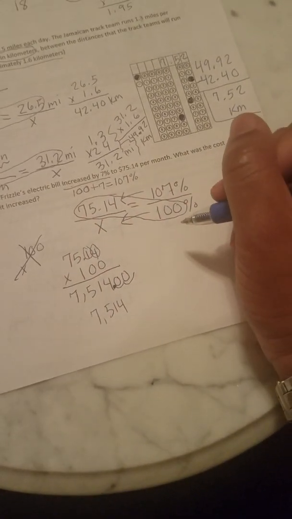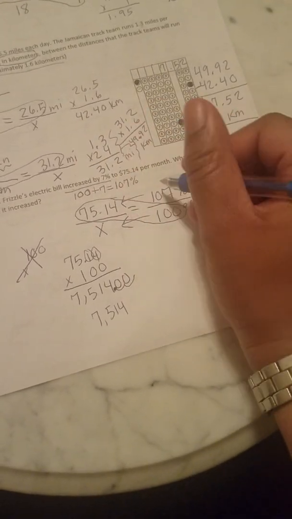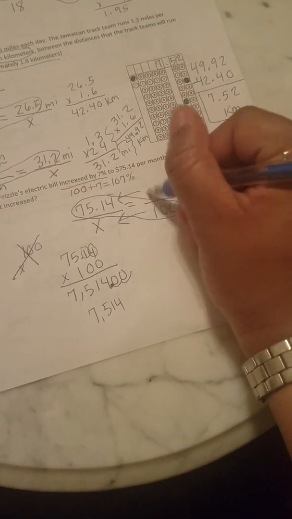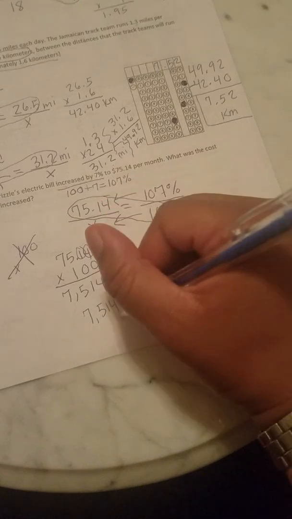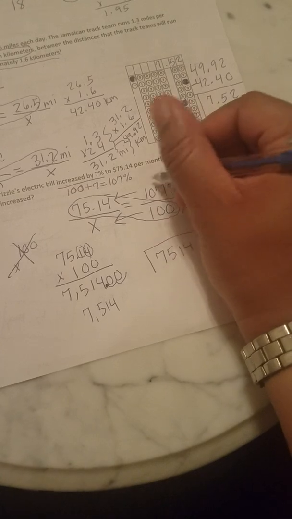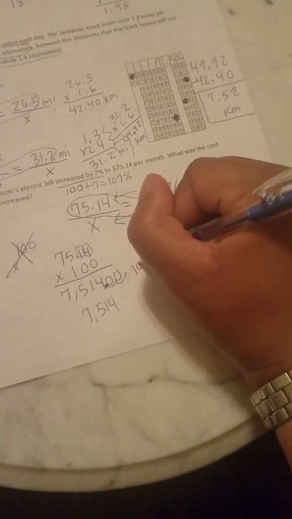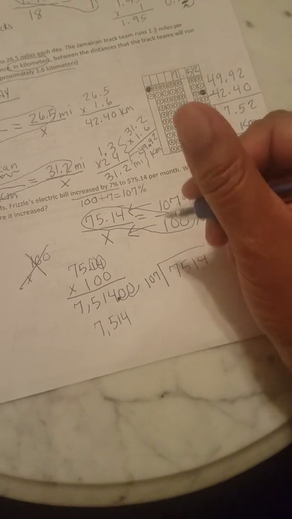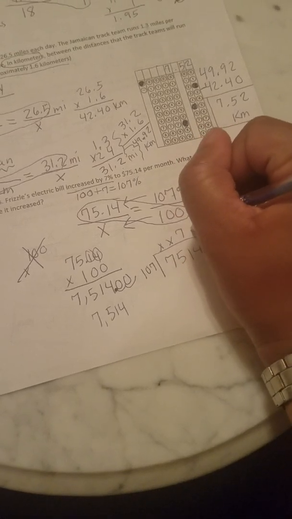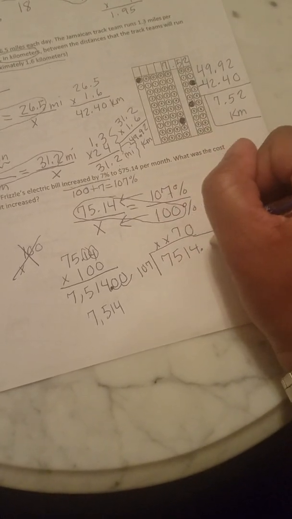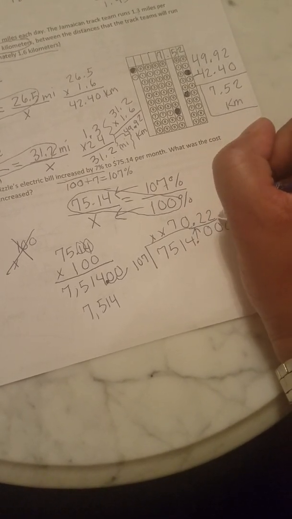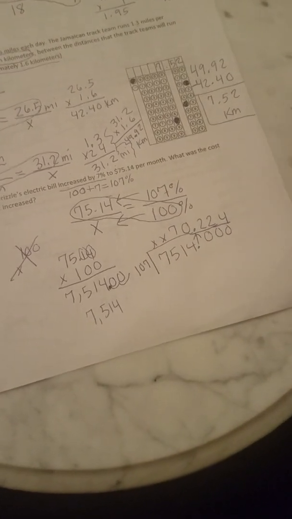Then don't forget, when you're doing a proportion, after you cross multiply, you must divide in order to find this x. So you must divide by whatever's left. The only number that's left is 107. So we're going to divide by 107. Take what you have and divide it by the number on the outside of my circle, which is 107, to get your answer. And you will get 70.224, with some other numbers left.